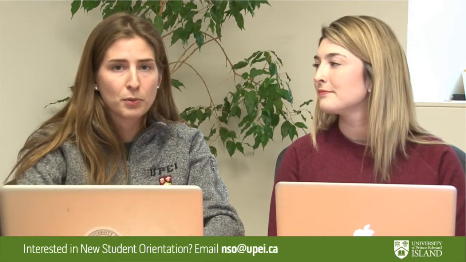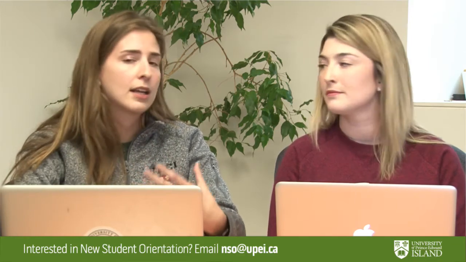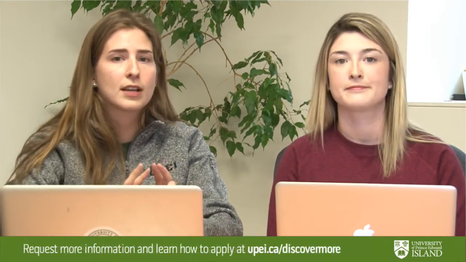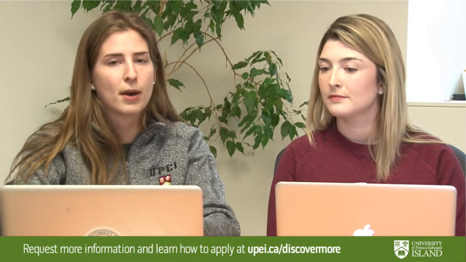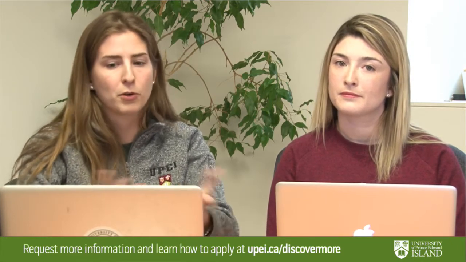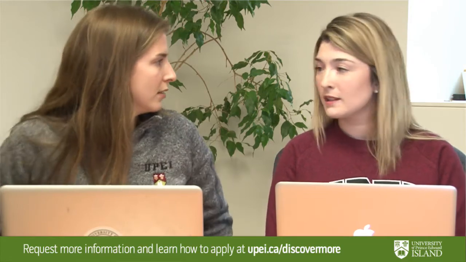Your PIN number, which we'll be using as a password today, is a 4-digit number that you would have gotten, like Hope said, in an email when you got accepted. So those are 2 very important things that you're going to need in order to register, and as well that $100 tuition deposit would have needed to be paid before today if you're looking to register. So we can get started.